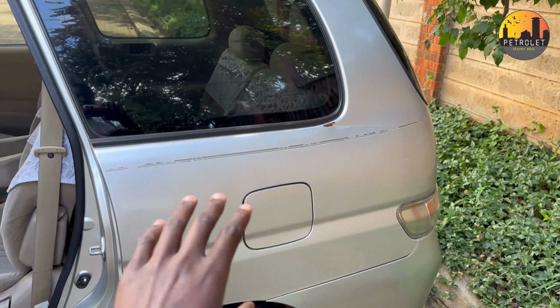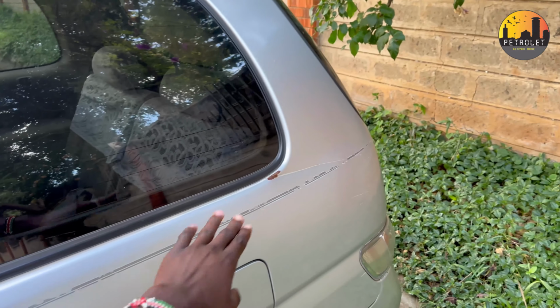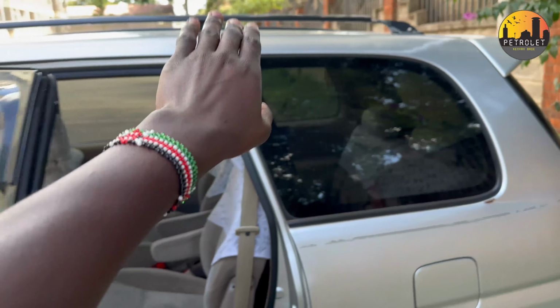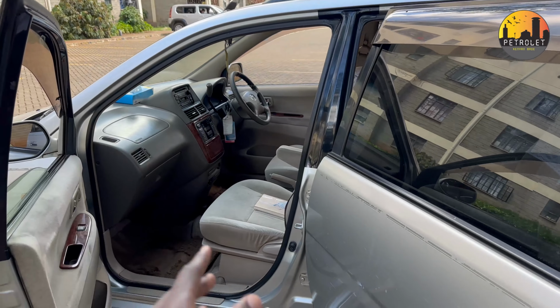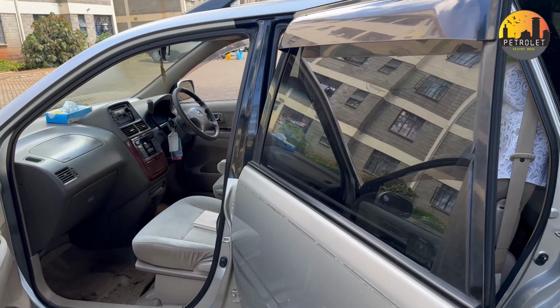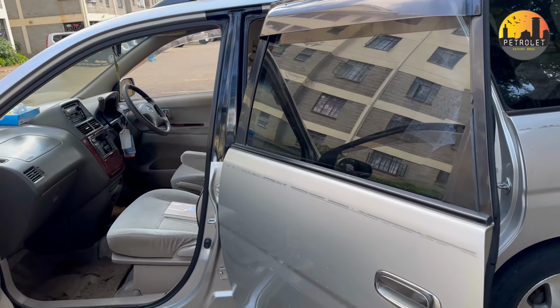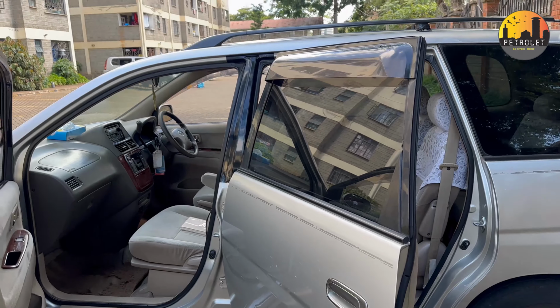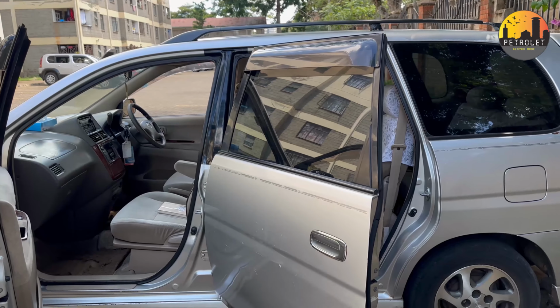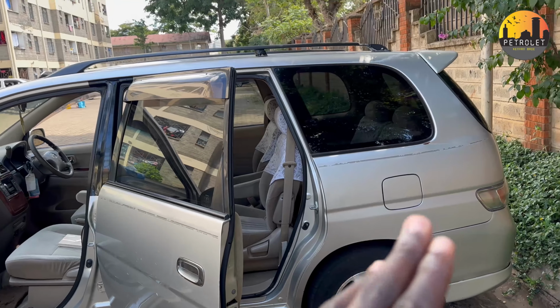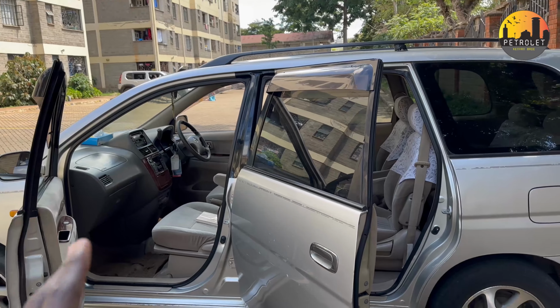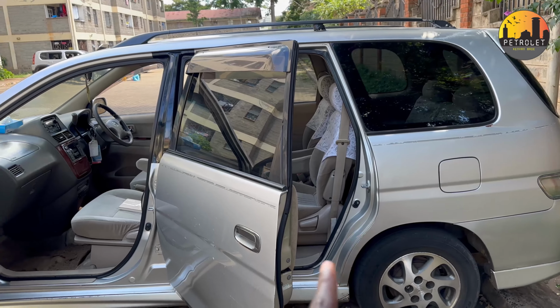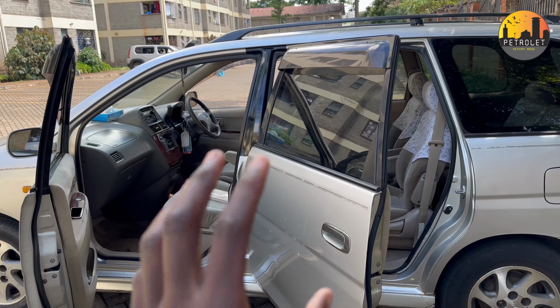It runs all the way from this place, all the way like that. That's one piece. So if a car is involved in a side collision, replacing this whole part is always very tough. So you'll find that people do panel beating and they straighten that part instead of replacing it. It also runs all the way down like this, and the door latches on top of it.